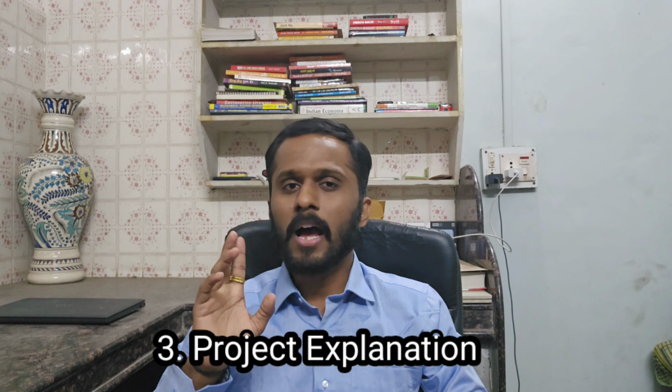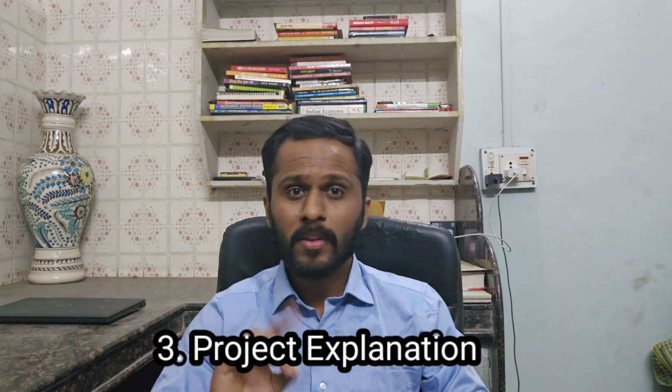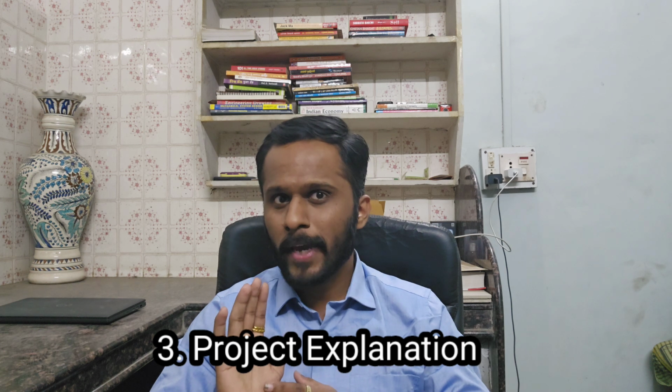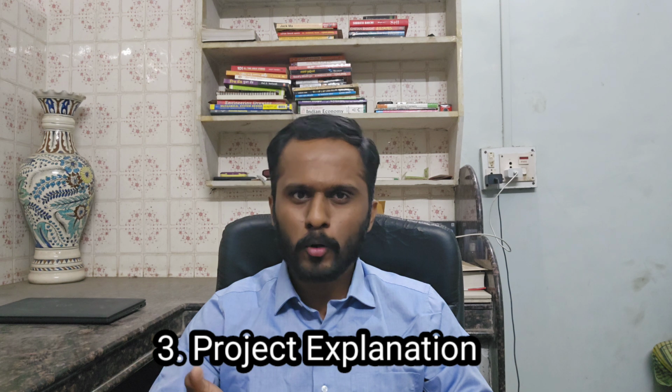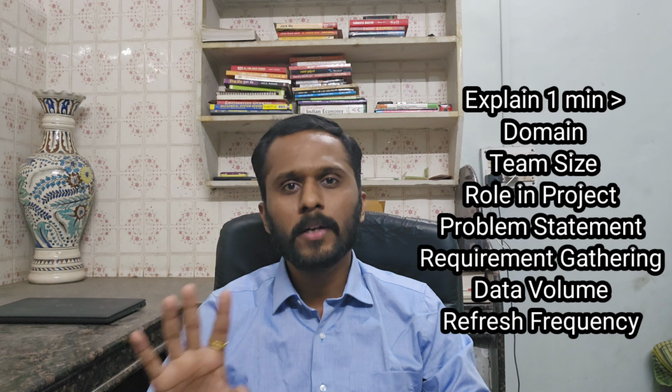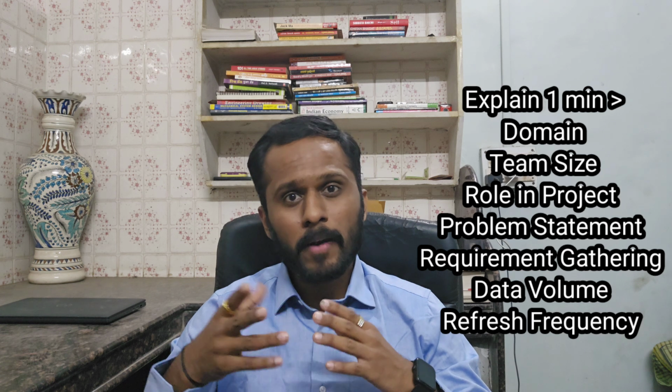Coming to the third point, this is the main thing and the first question asked in the interview for an experienced candidate: the project explanation. I have seen your resume, and you can write only 2 projects or even 1 project, because your resume should not be more than 2 pages. If I ask you to explain your project, you should be able to explain it for at least 1 minute.